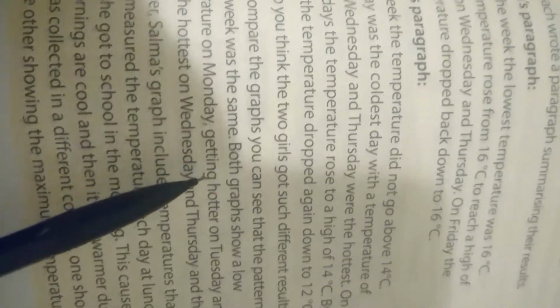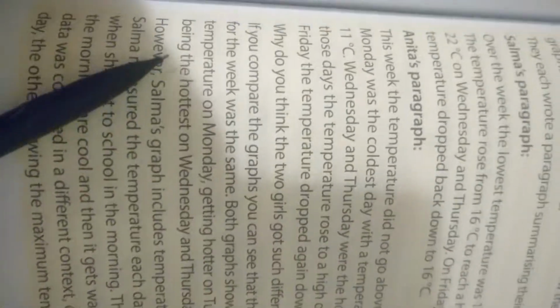Now, you can already see that the information is different on the graphs, right? However, it is based on the same topic. Why do you think the two girls got different results? If you compare the graphs, you can see that the pattern for the week was the same. Both graphs show a low temperature on Monday, getting hotter on Tuesday, and being the hottest on Wednesday and Thursday, and then dropping down again on Friday.